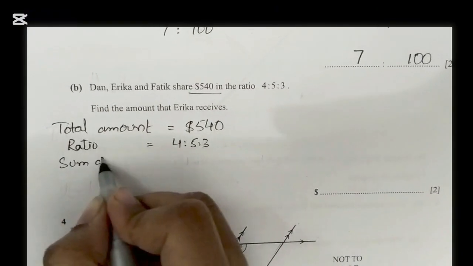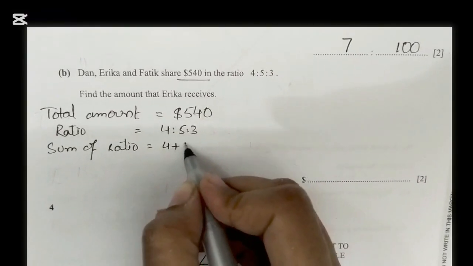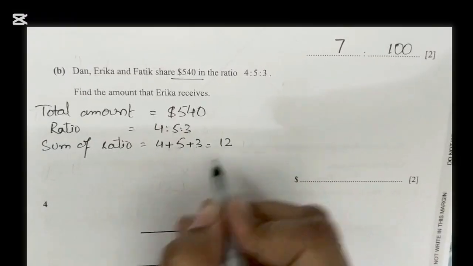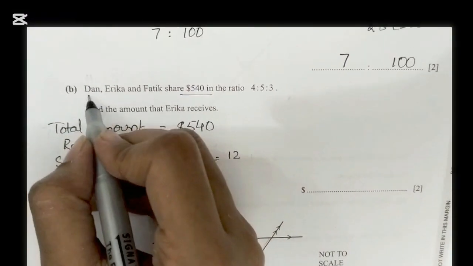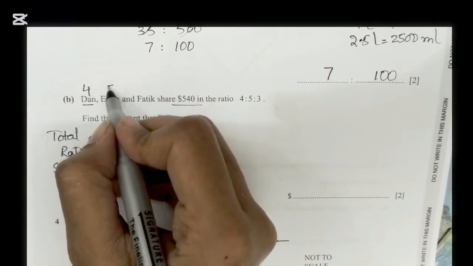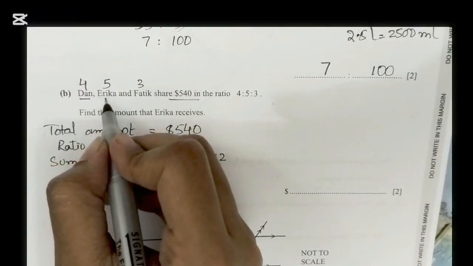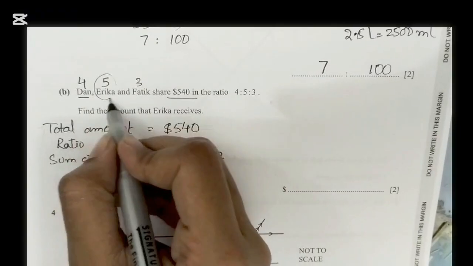First of all find the sum of the ratio. The sum of the ratio is 4 plus 5 plus 3, which is equal to 12. Now we have to find Erica's share. Dan's share would be 4, Erica's share would be 5 and Fatigue's share would be 3. They are asking about Erica, so I am going to use this information.